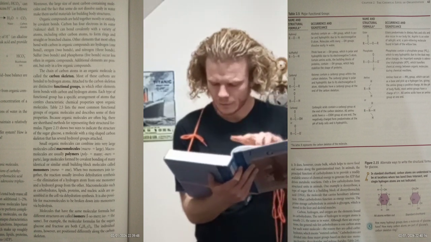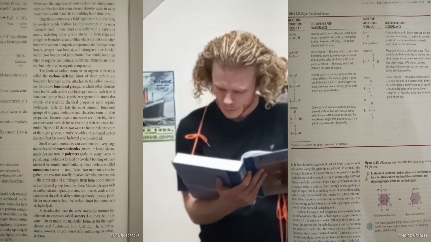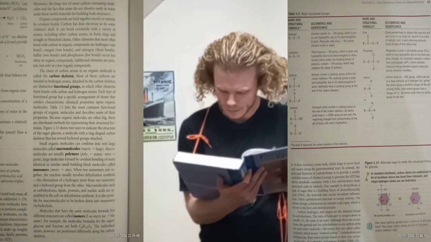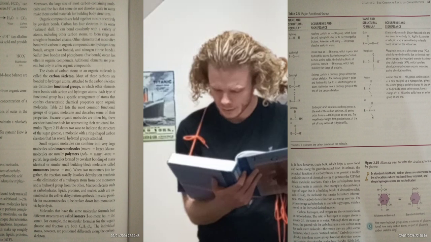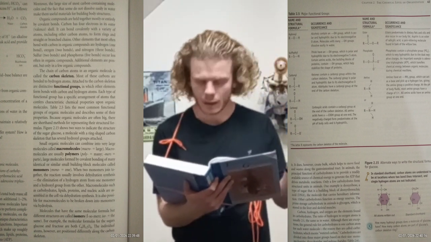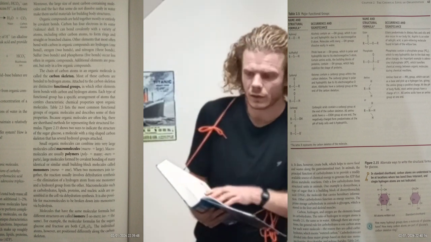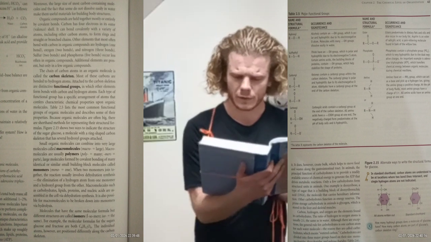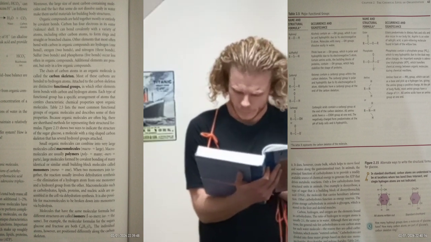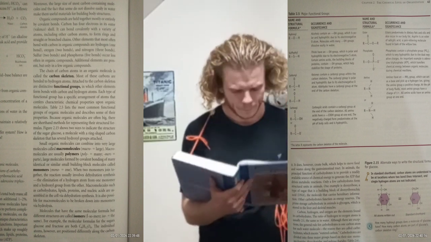So the single hydrogen atoms are not written down in standard form for all these chains and carbon structures, these structural formulas, because they're always there. They're also combined with numbers, but we're going to come to that later.